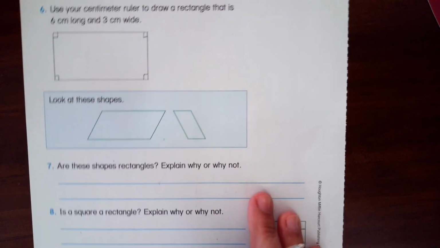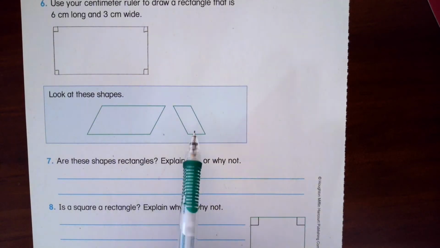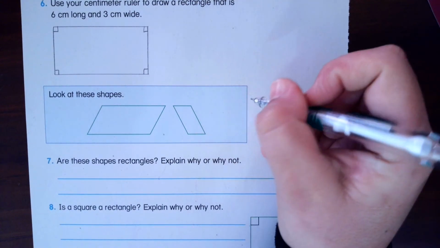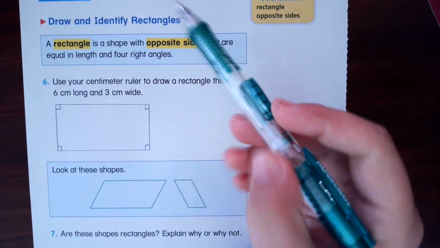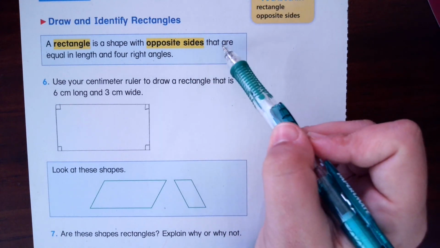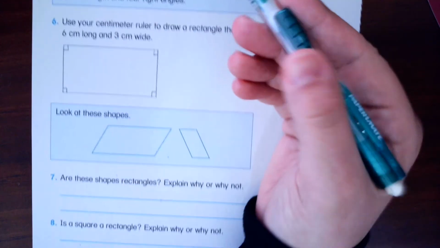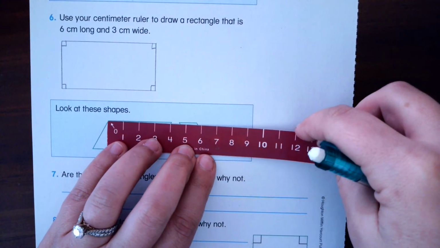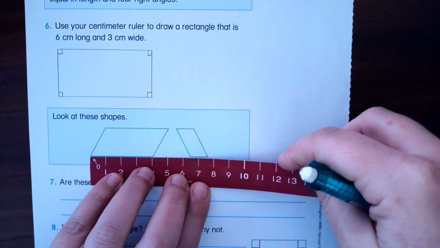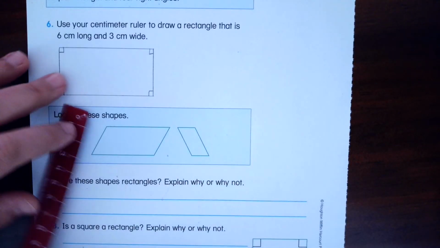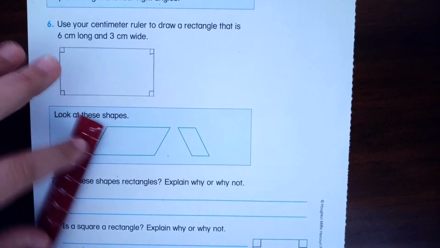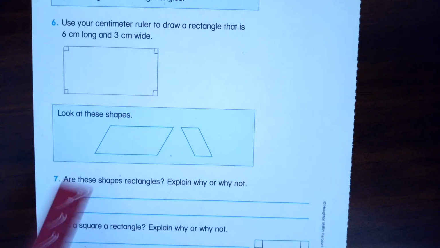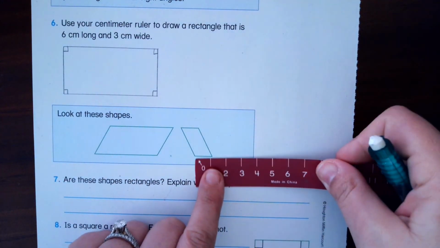And then for the next part, it wants us to look at these shapes. So here are 2 shapes. It's asking us, are these rectangles? Well, let's go through our checklist. So we know, actually, we can use this box up here, that it is a shape with opposite equal sides, okay? So if I look right here and right here, they look about equal. Let's measure. That one's 4. Ooh, that one's also 4. Let's measure this side. That one's 2. That one's 2. Okay. Opposite equal sides are good.